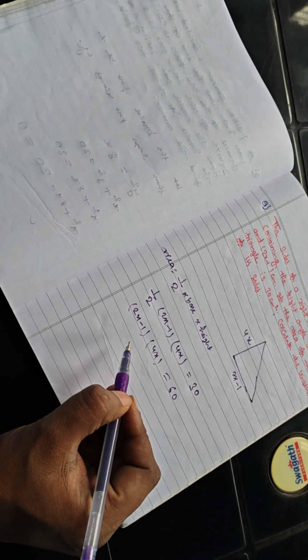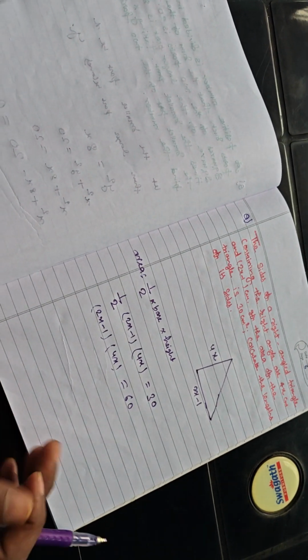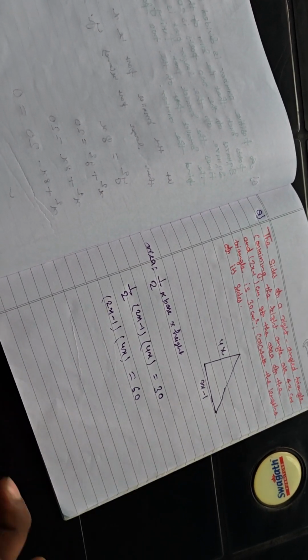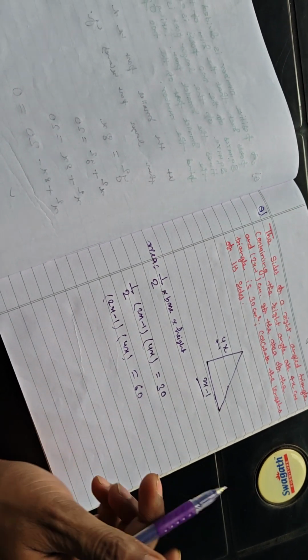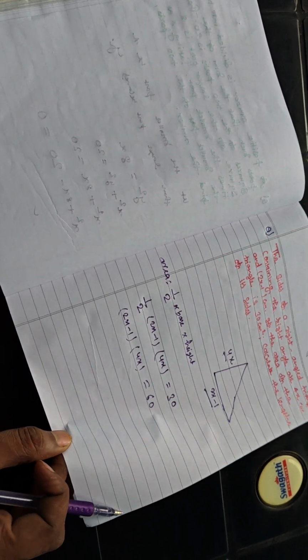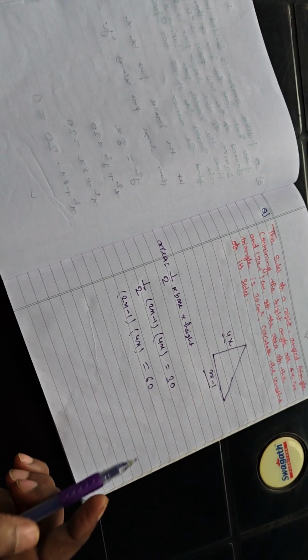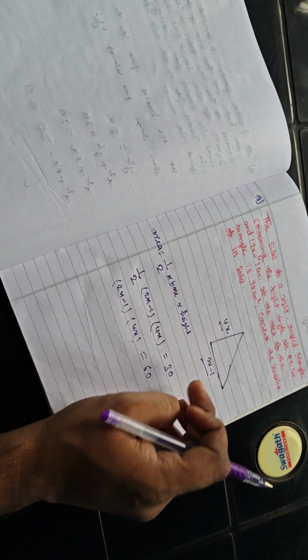Now we can make a quadratic equation and solve this to get the value of x. Then that becomes our sides, and we need to calculate the length of each side. We can find all of them.